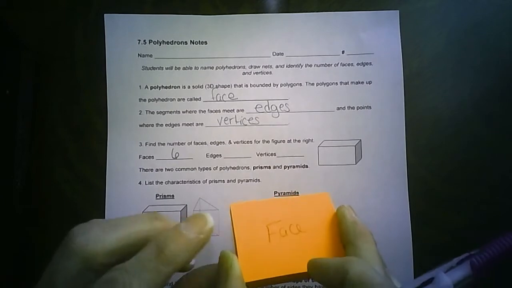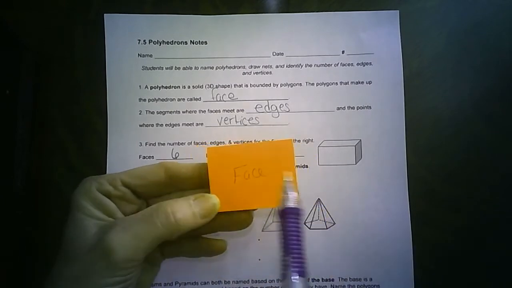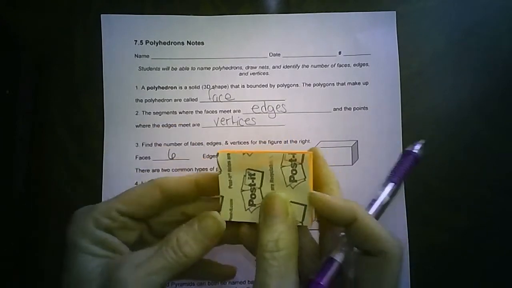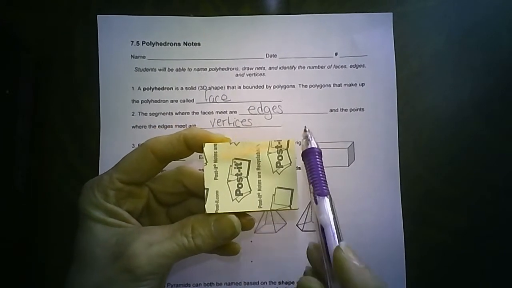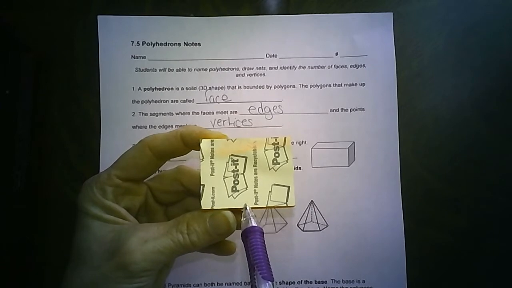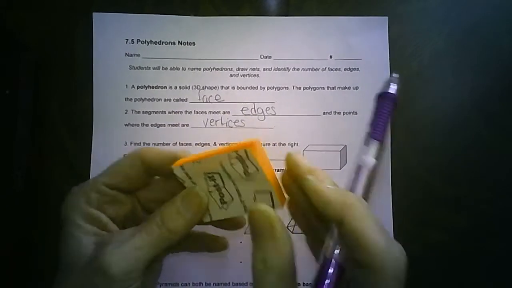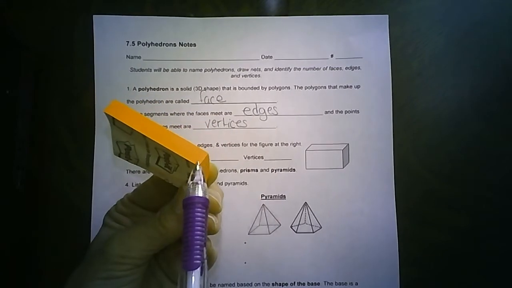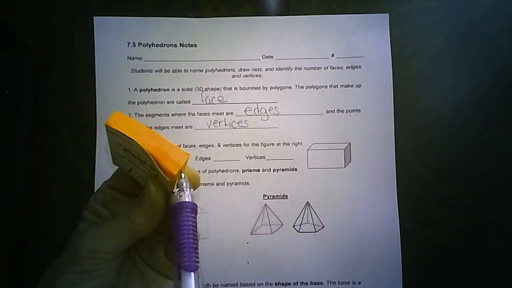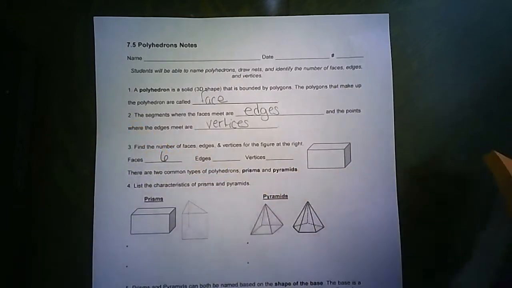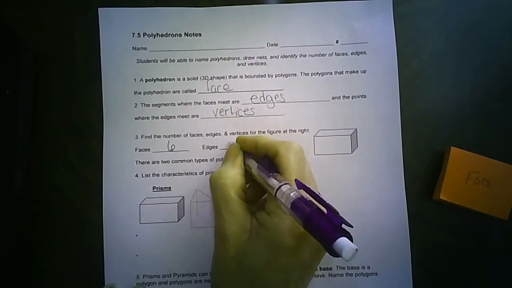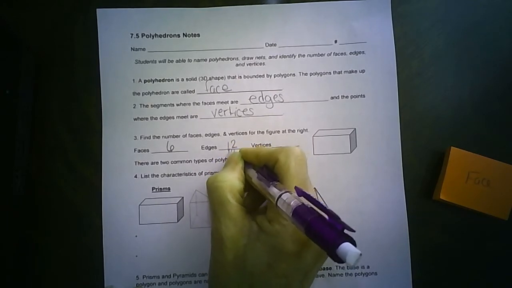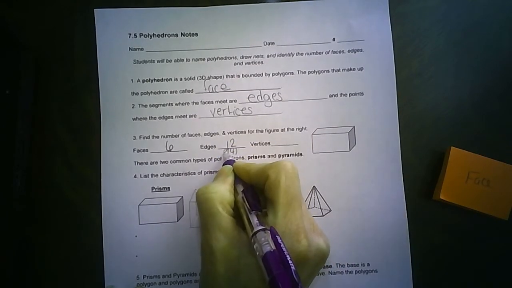Now, back to my little post-it here. I can see I have four edges on the top. I have four edges on the bottom, right? And then I have four more edges that will go around the middle of my polyhedron. So I have 12 edges. Remember, I had 4 edges around the top, the bottom, and the middle.